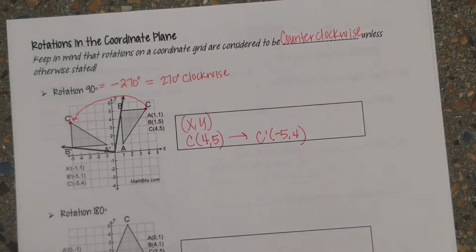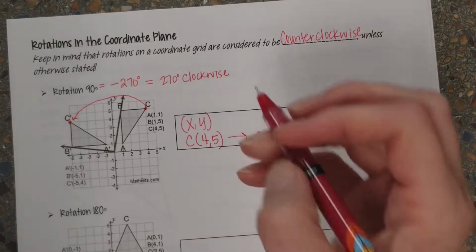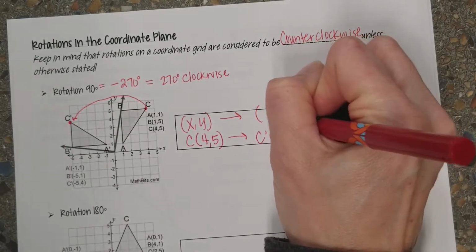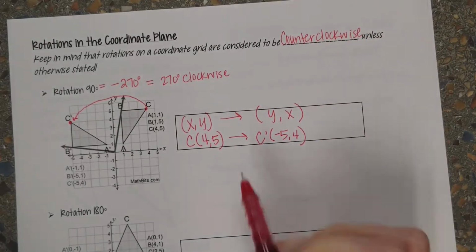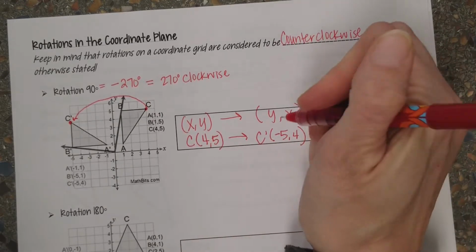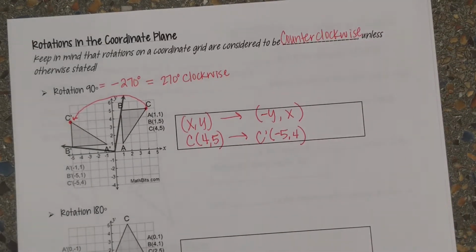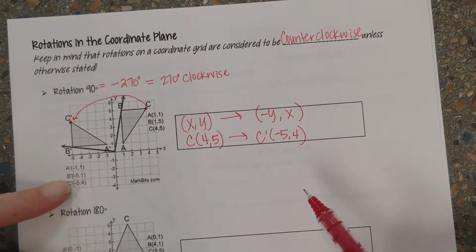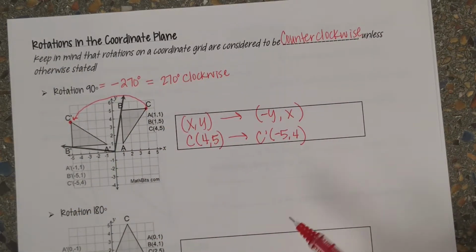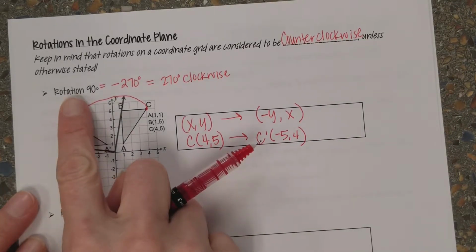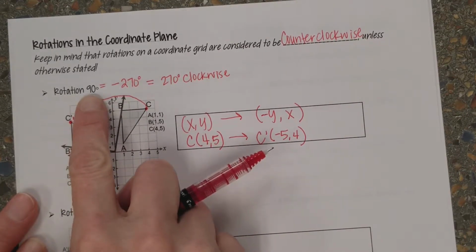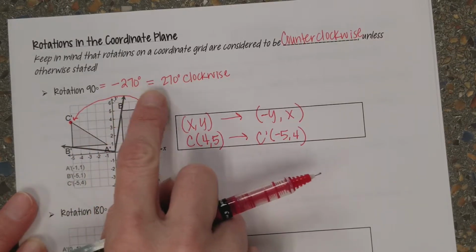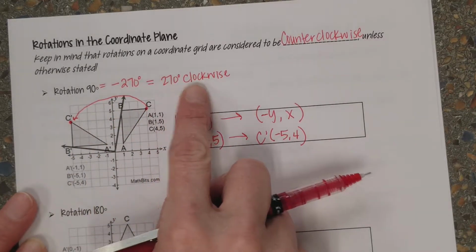So my question is, what's happened to this X and Y? What have we done to it? Well, you can see that 4, 5 is now negative 5, 4. So first of all, it's been flipped around. We've switched them around. And then this 5 used to be positive, but now it's negative. So we've taken the opposite of the Y. And if you look at all these, you can see the same thing. B was 1, 5, and now it's negative 5, 1. Okay, so we flipped them, and then we changed the sign. And again, that's for a rotation of 90 degrees. Remember, this is counterclockwise, or a negative 270 degrees, or if it tells you 270 degrees clockwise.